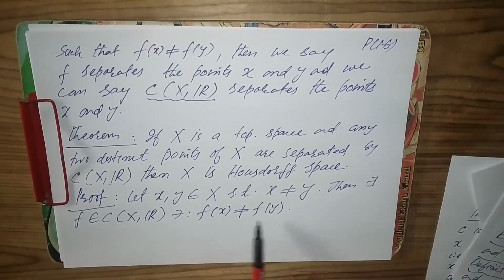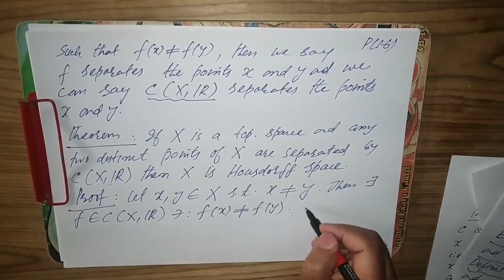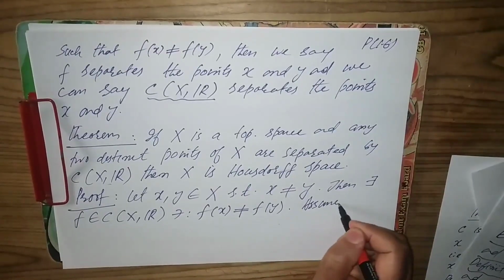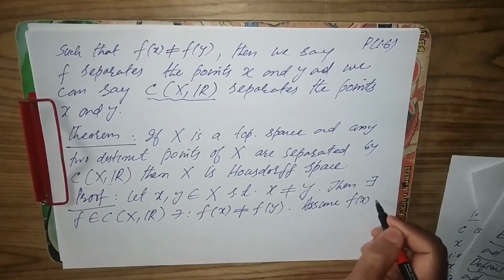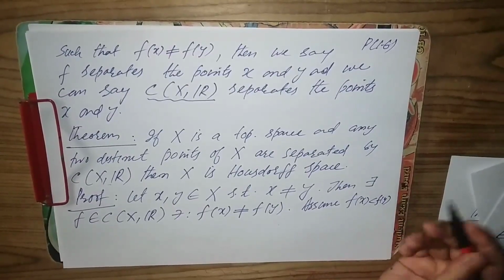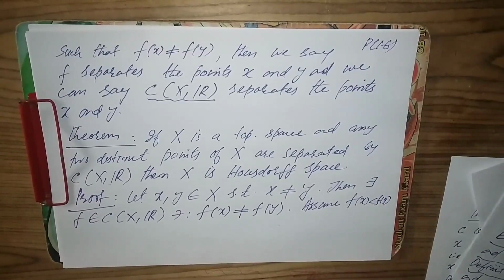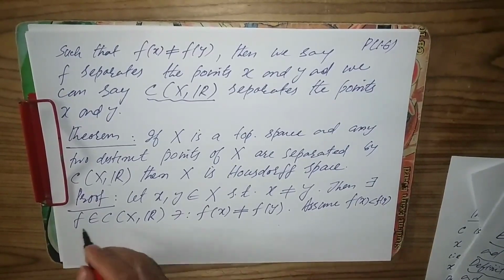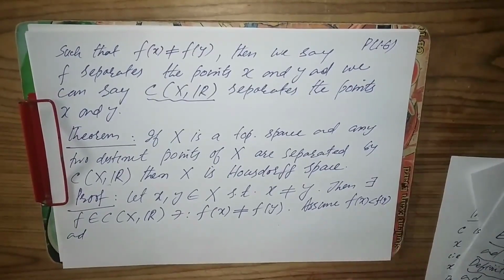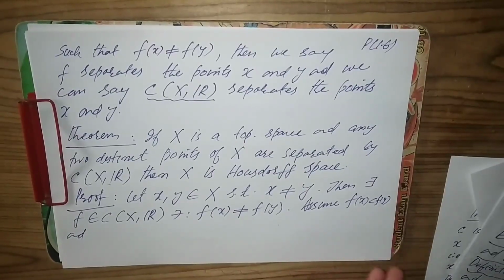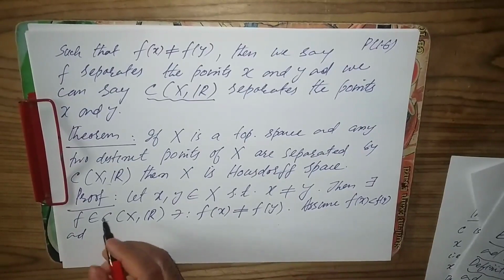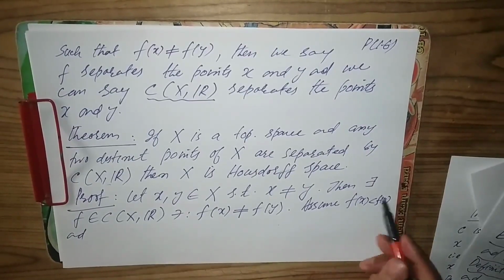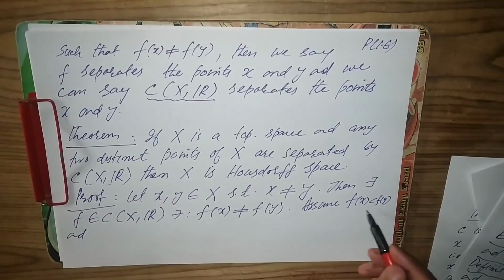We can assume this, or it may be greater. Let's take this assumption, f of x less than f of y, and choose any point between them because R is dense in itself. We can choose the arithmetic mean of these two points also, which lies between f of x and f of y.